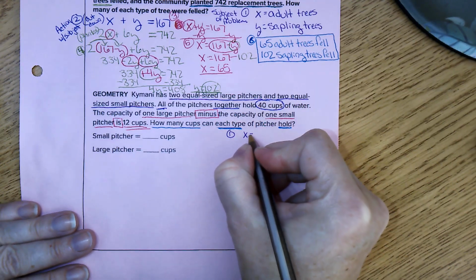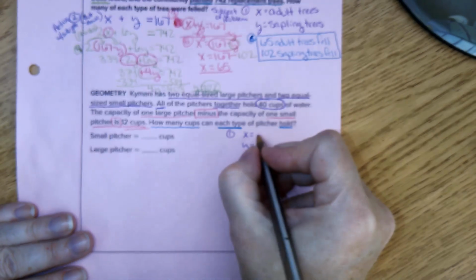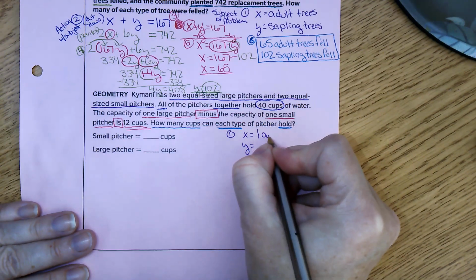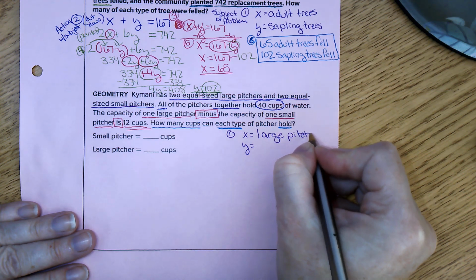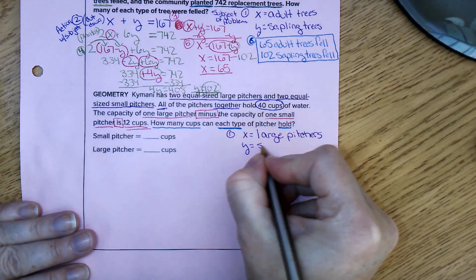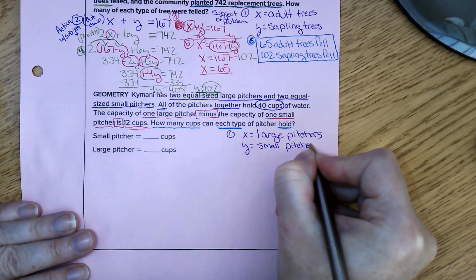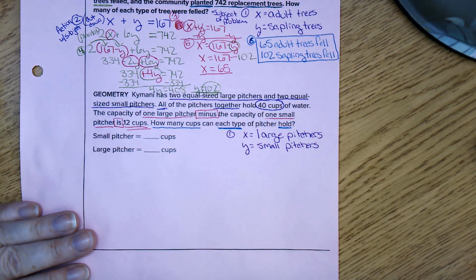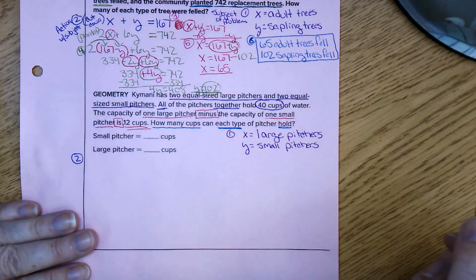So let's define our variables. Okay, x, y. All right, the first thing we came across were large pitchers. So we're going to make x equal large pitchers because that's our subject. And then y is the small pitchers. All right, so we defined our subjects. Those are our variables.